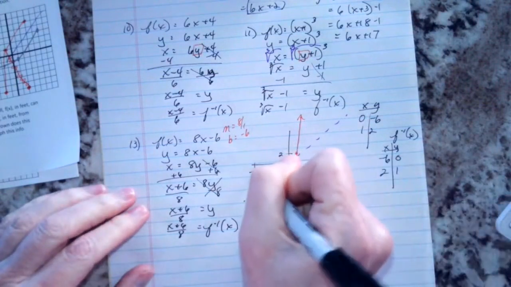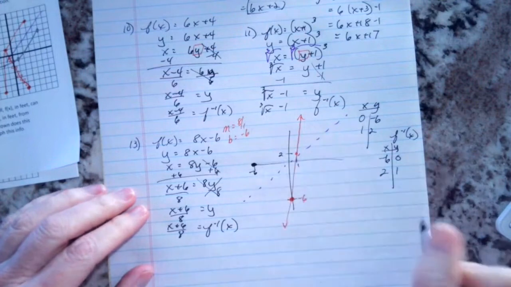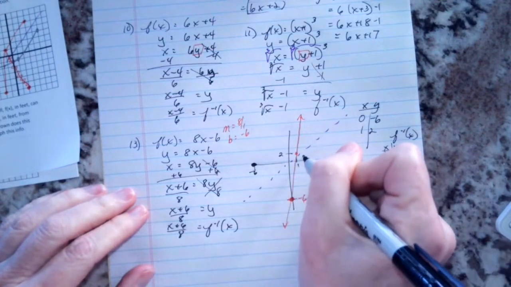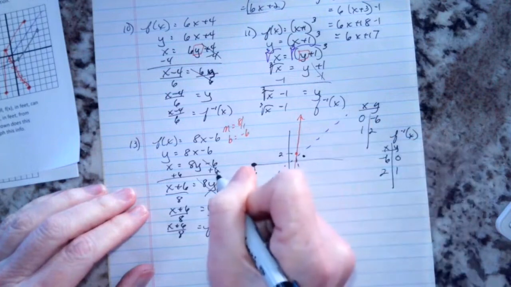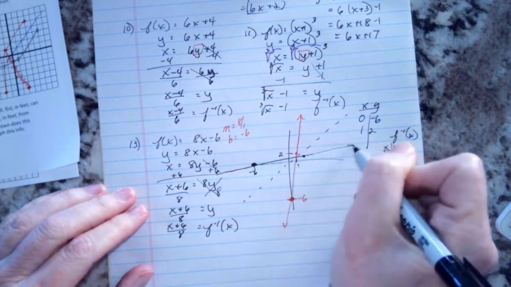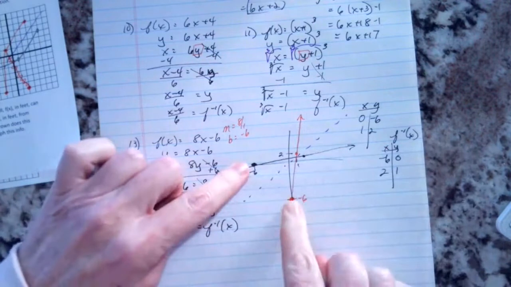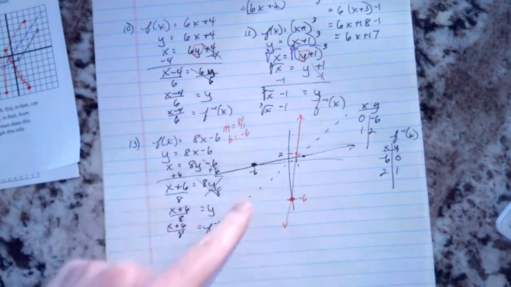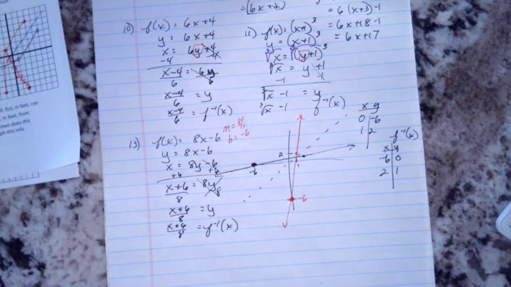-6, 0 is going to be over here, something like that. 2, 1, go over 2, up 1, something like that. And then this line will come in like that, being a reflection. The orange and the black are reflections of each other across the purple diagonal.